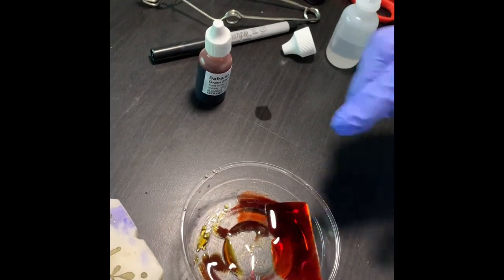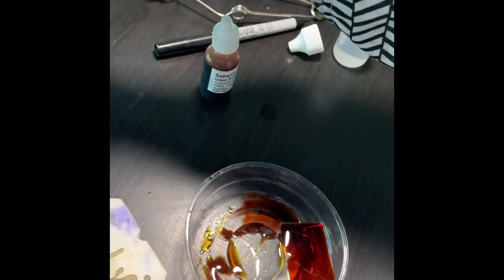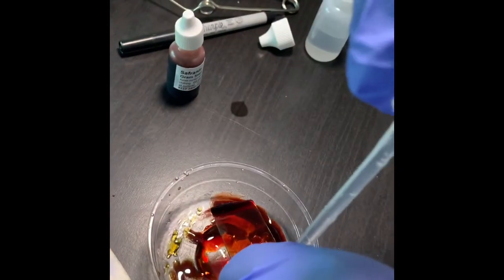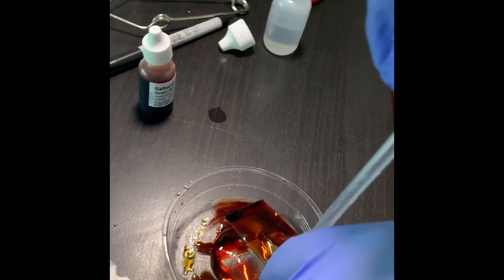Now I will wash the slide with water again. Okay, so I will hold the slide in a slanting position and wash it.